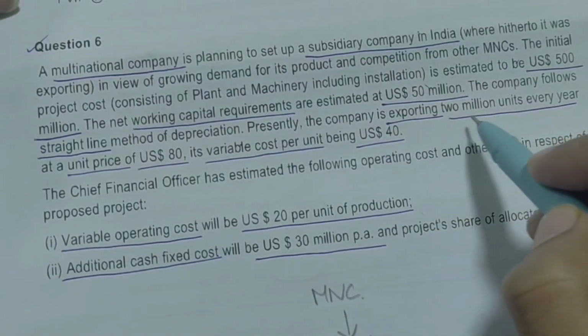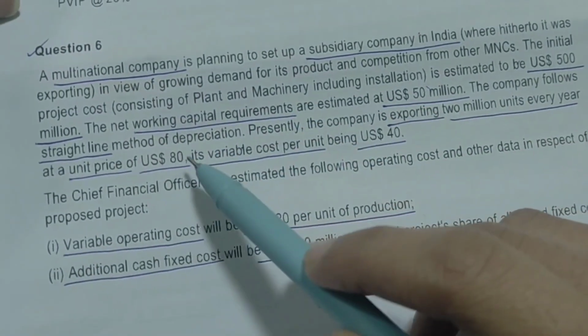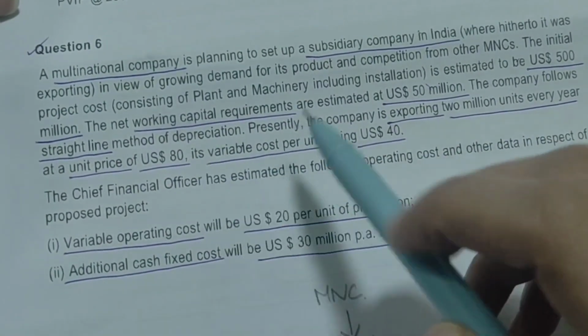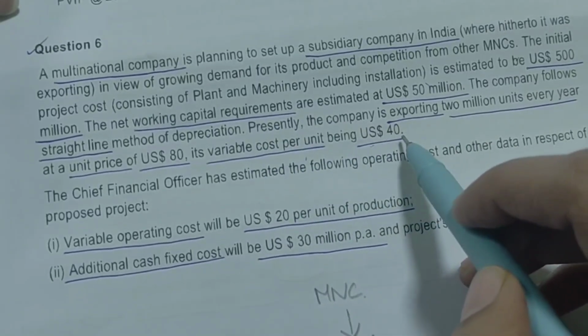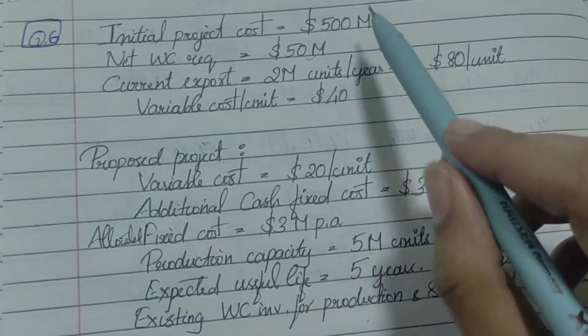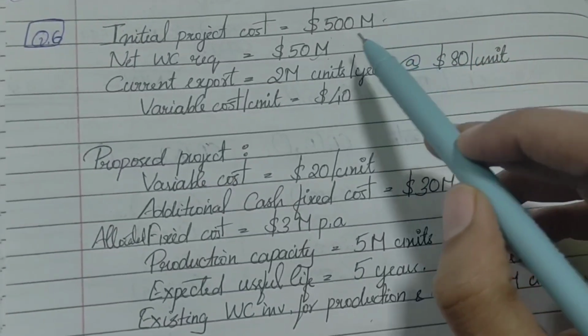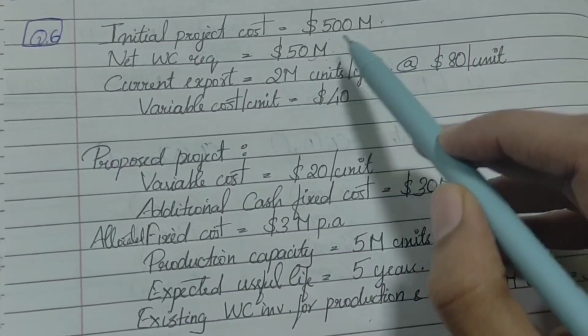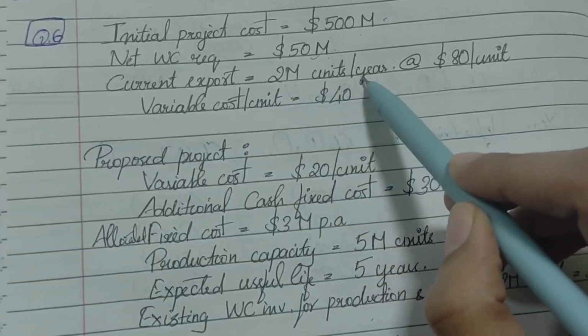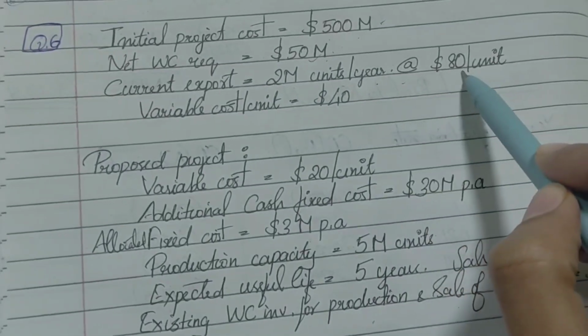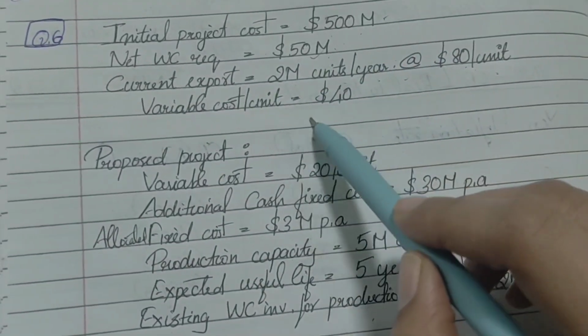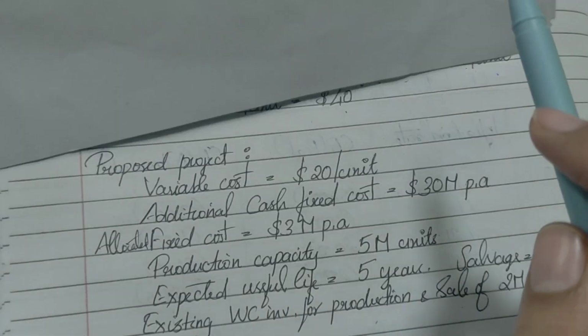Presently the company is exporting 2 million units every year at a unit price of $80 per unit, variable cost per unit being $40. So let us write the given details. Initial project cost $500 million. Working capital required $50 million and the current export is 2 million units each year at the rate of $80 per unit and variable cost is $40 per unit.